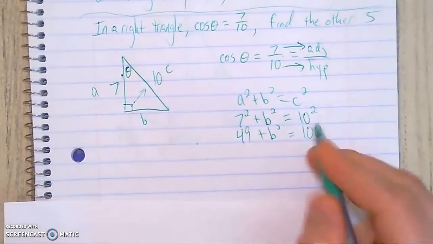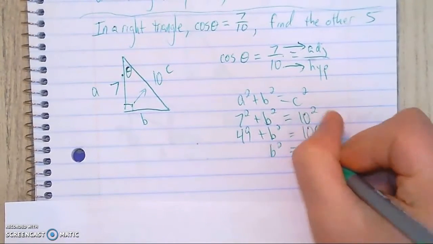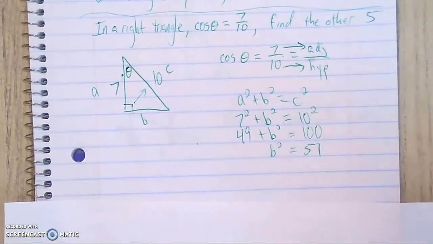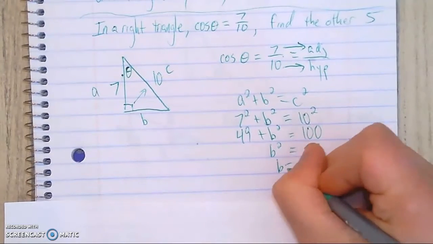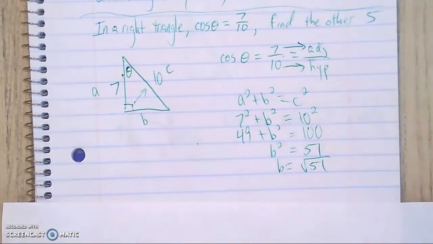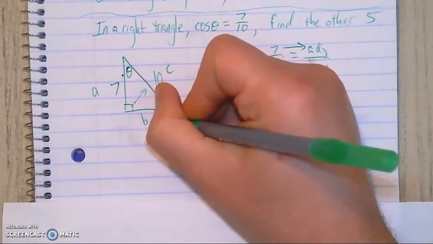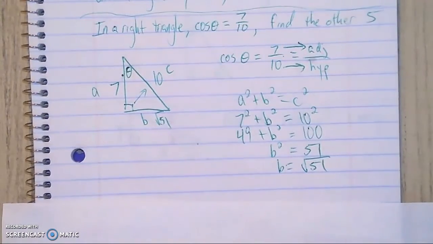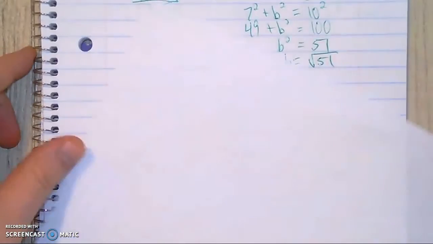Then I can subtract 49 on each side for b squared equals 51. Then a square root on both sides for b equals radical 51, the square root of 51. Remember, we throw away the negative radical, and that cannot be simplified. It's not a perfect square, and so we stop right there. b is radical 51.